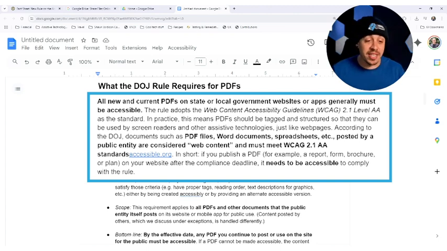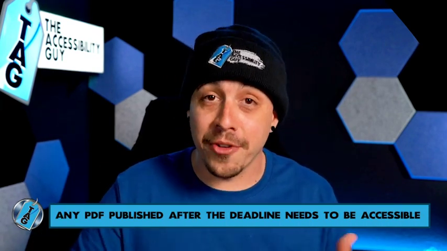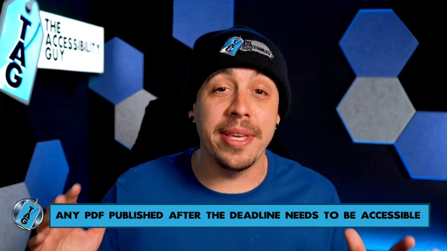Just like web pages, according to the DOJ, documents like PDF files, Word documents, spreadsheets, etc. are considered web content, and they must meet WCAG 2.1 AA standards. And my friend Chris over at accessible.org, he said, if you publish a PDF, for example, a report, form, brochure, or plan on your website after the compliance deadline, it needs to be accessible to comply with the rule.